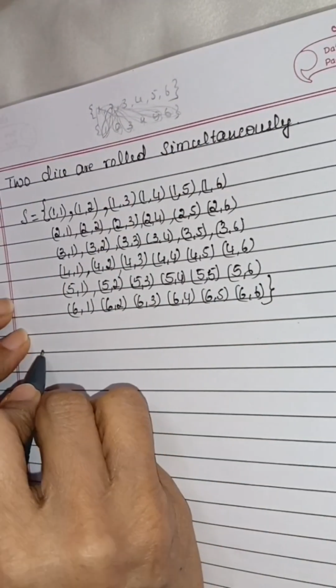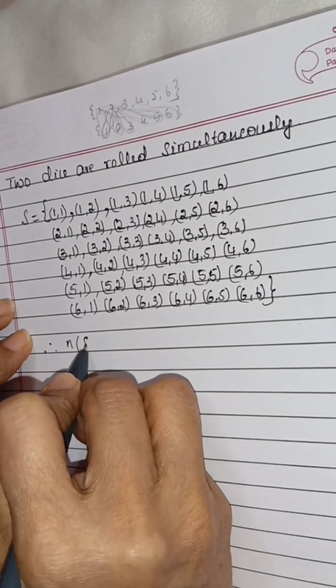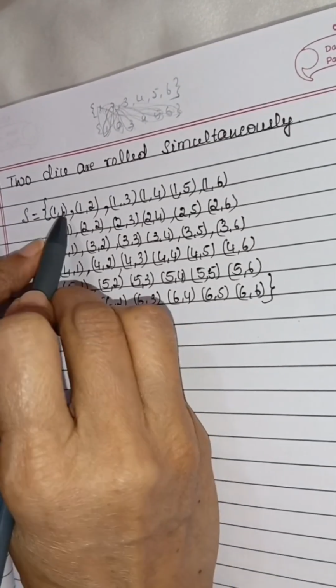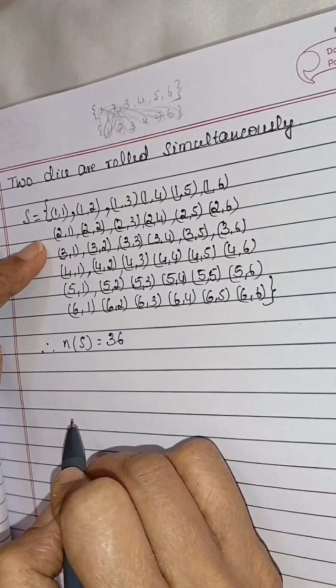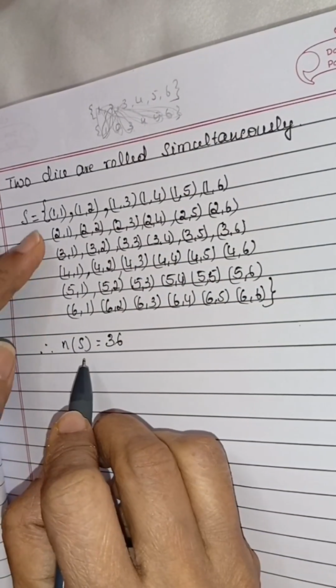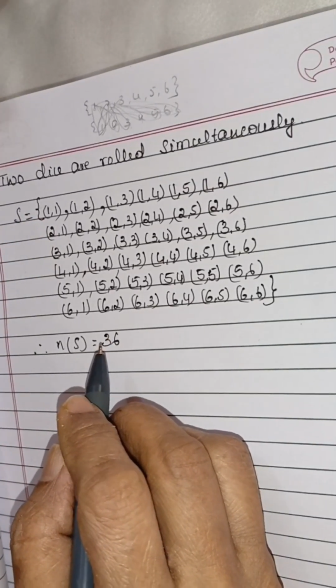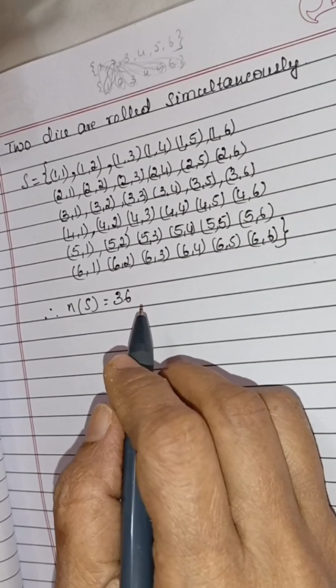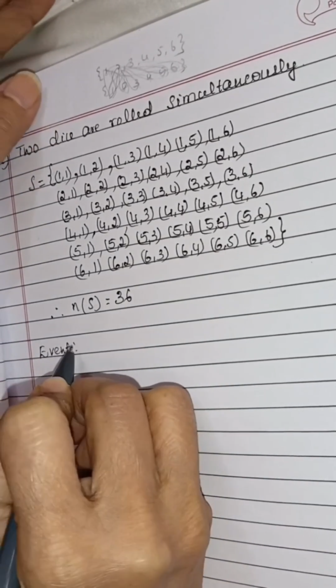Therefore, how many sample points are there? 6 times 6, so 36. The number of sample points is 36. Now, event. First, write event A.